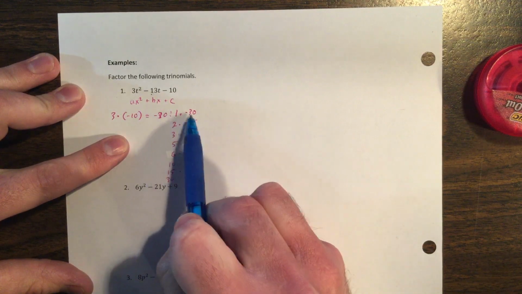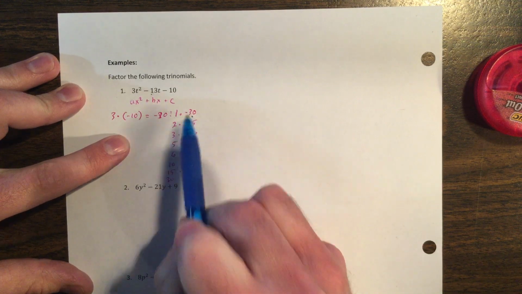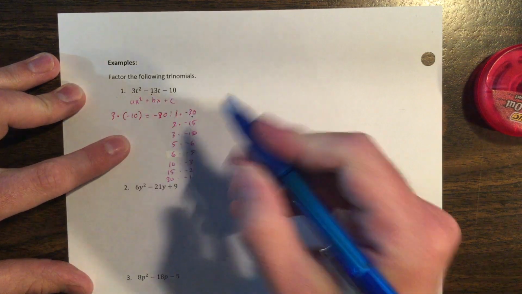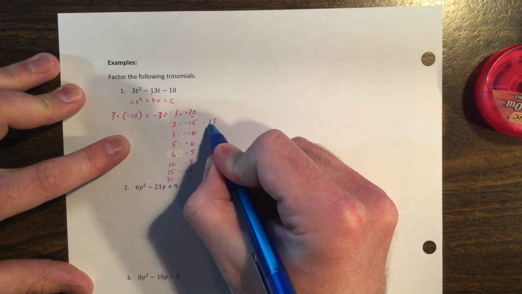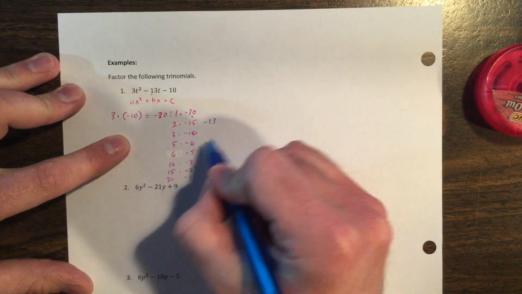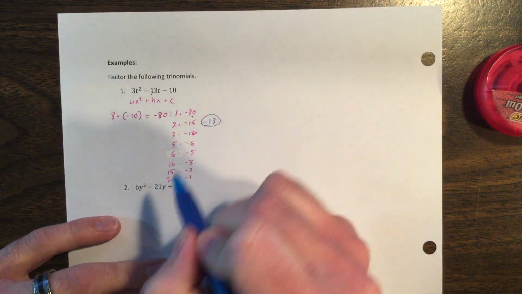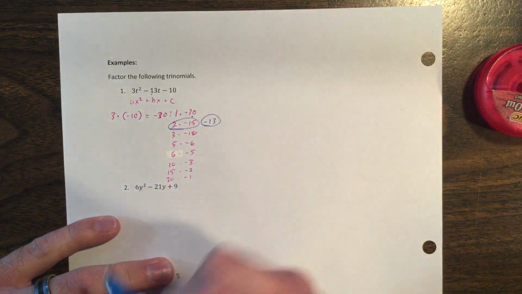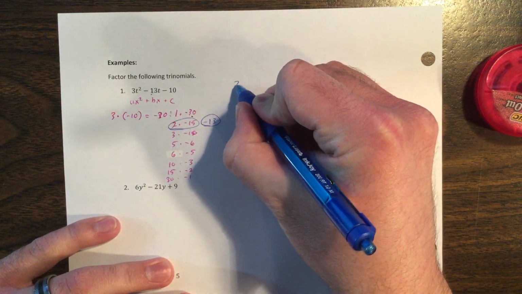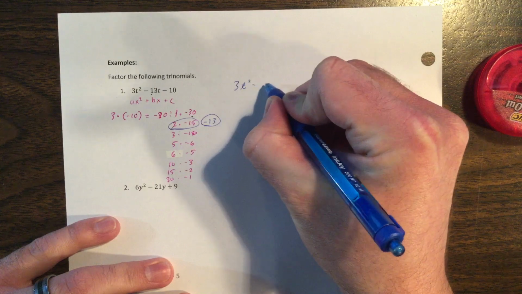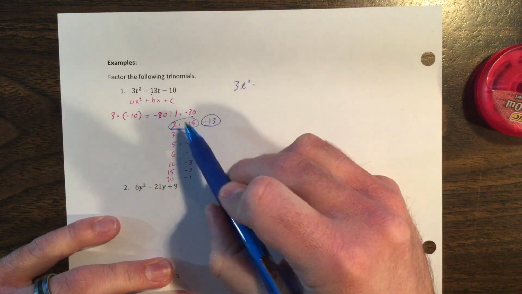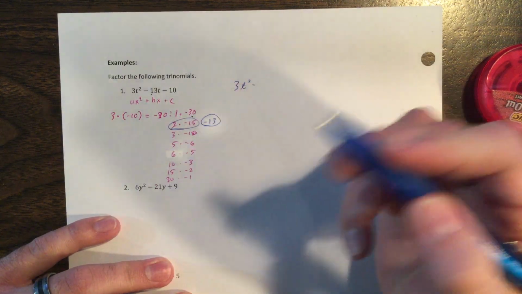So we have 1 and negative 30, which would be negative 29. 2 and negative 15, when we add them together, give negative 13. Remember, 15 negatives and 2 positives is going to give us a bit of a smaller negative in this case. So negative 13 is there, and that's the one we're going to use. Let's decompose this one here. Now again, negative 15, positive 2, order doesn't matter.